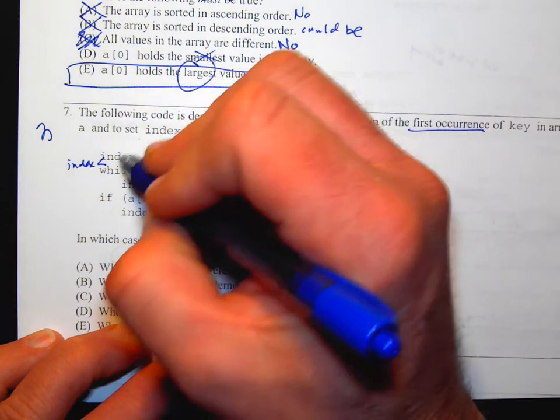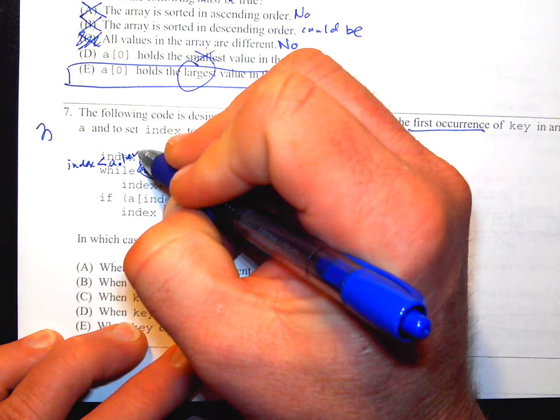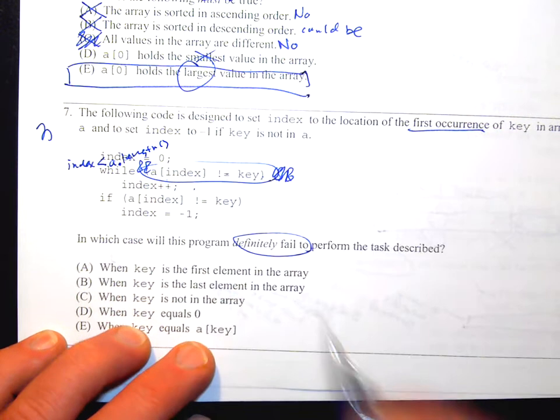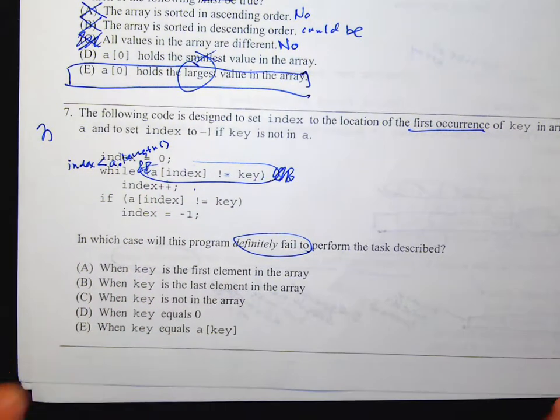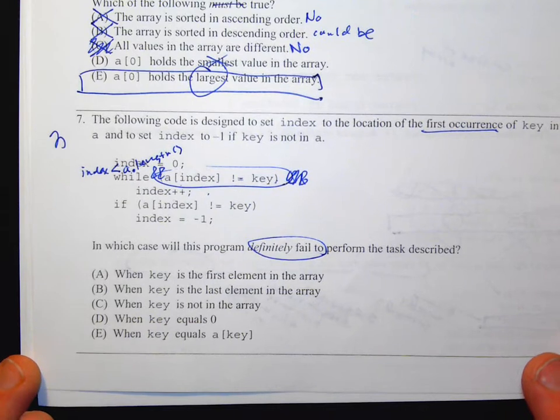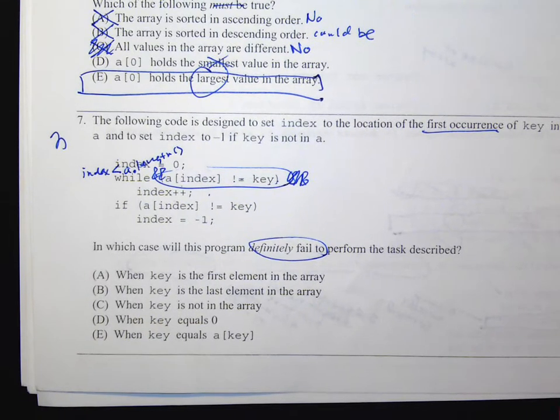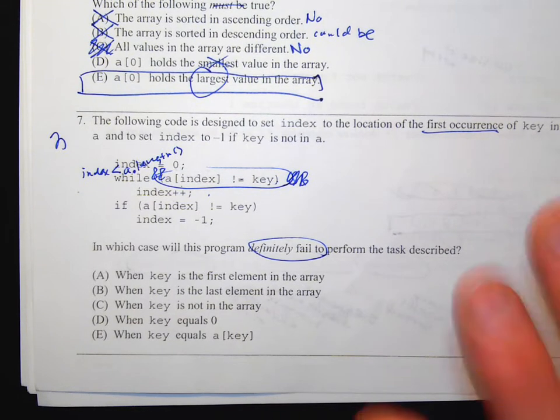So I'm going to do a dot length, right? And so we can get out of bounds. Now, it's not guaranteed we're going to get out of bounds, but if we don't find it before the end, if it's not in there, then we're going to get out of bounds.